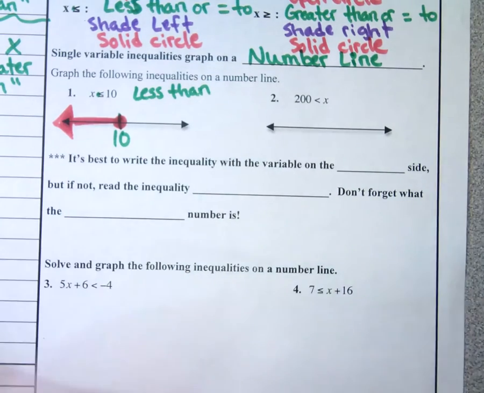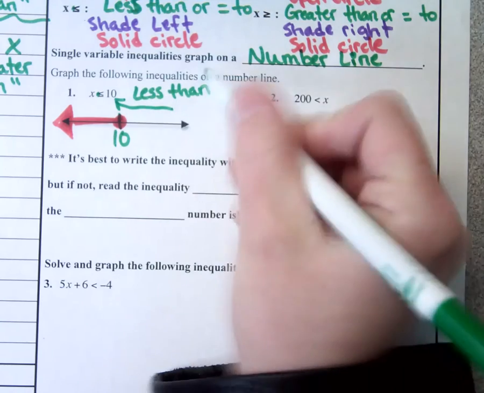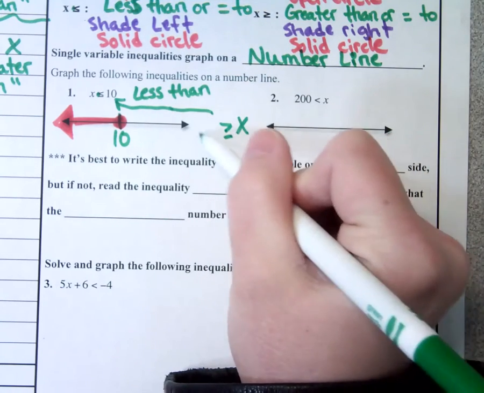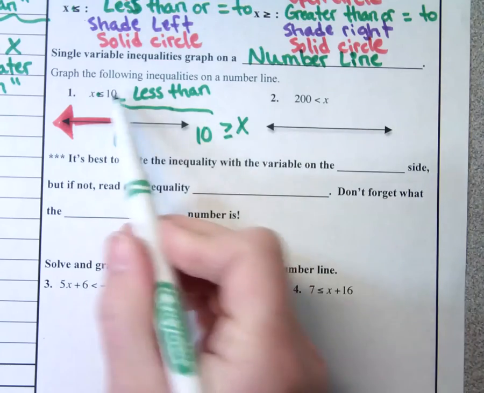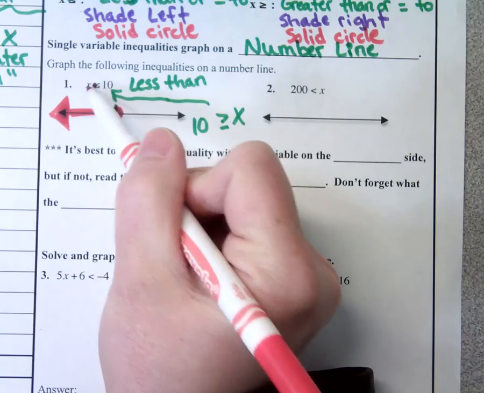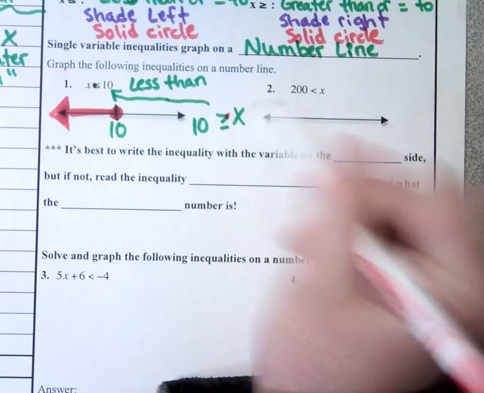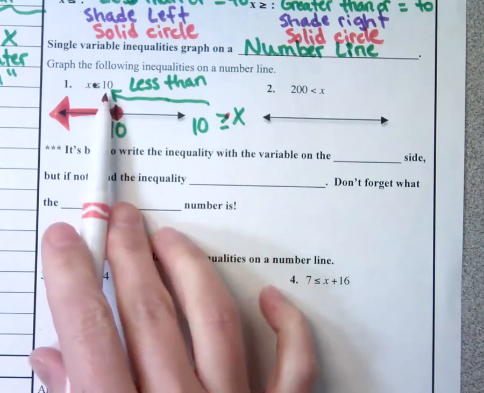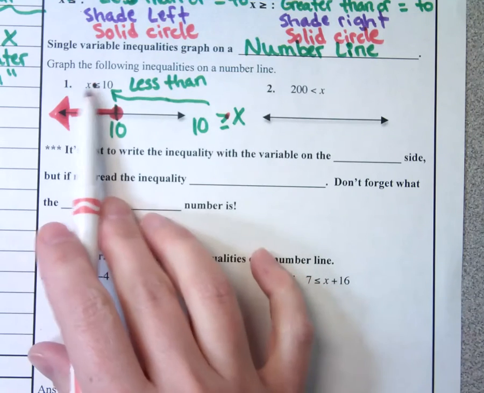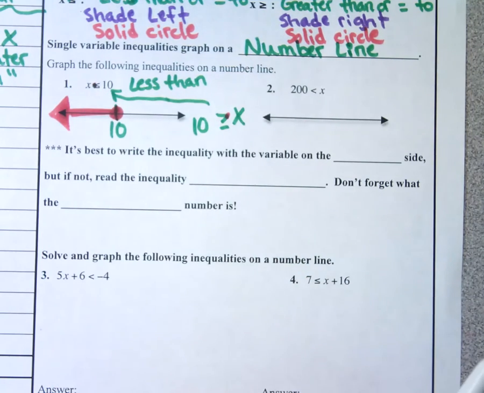Now, this could have looked like this. X is less than or equal to 10. These two statements are exactly the same. Do you see how the pointed end's facing the x? If the pointed end faces the x, we read it the same. X is less than or equal to 10. So you just have to pay attention to what's facing the x.